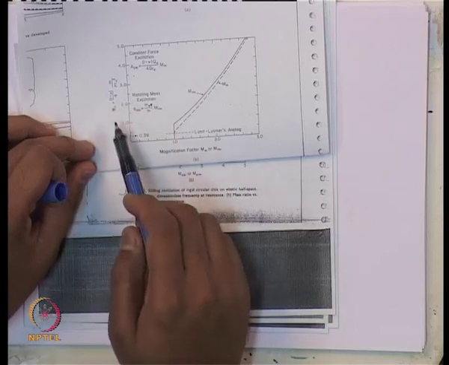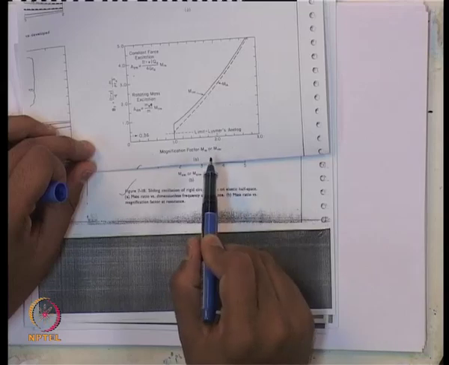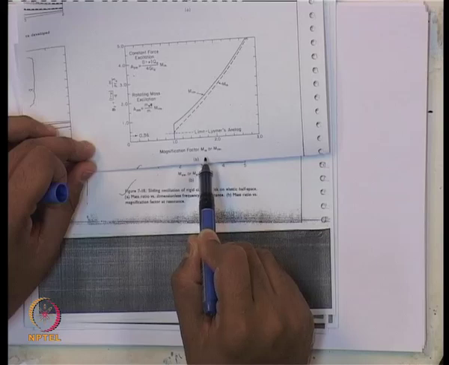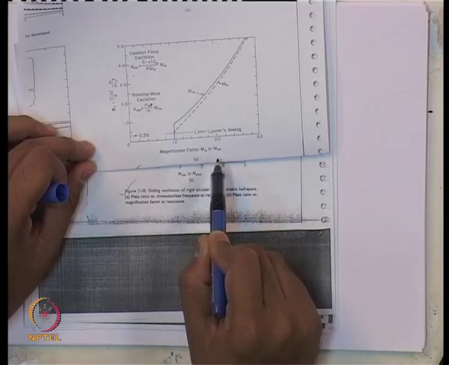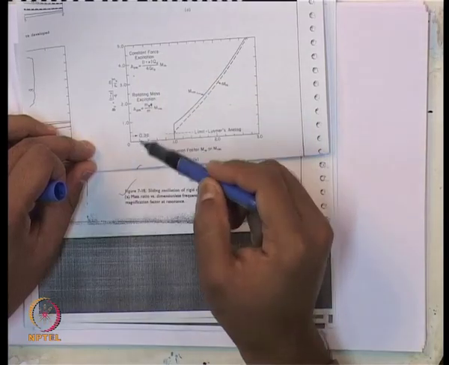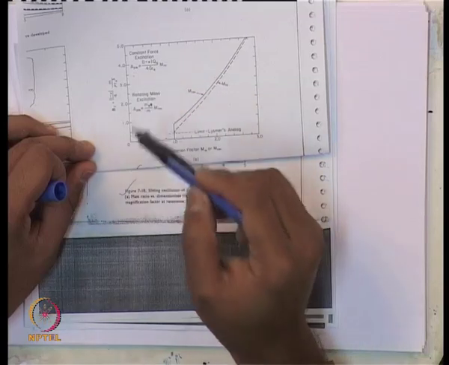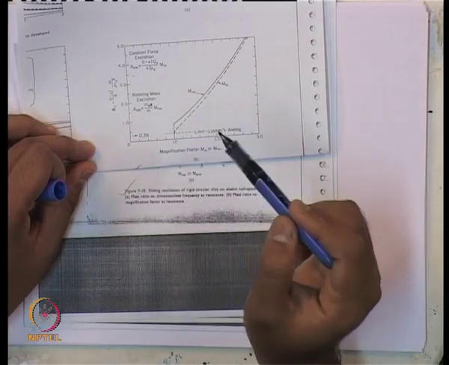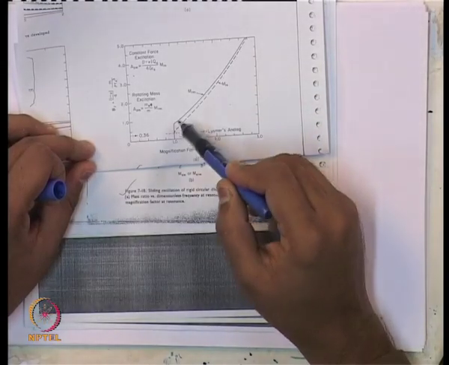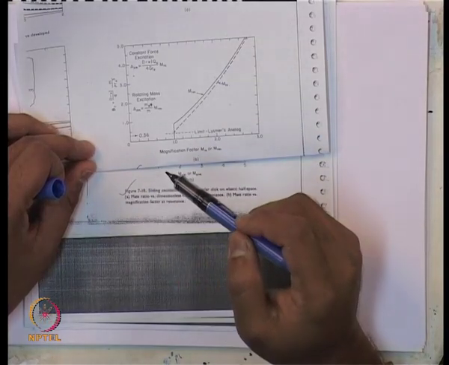Now, this Bz value we have computed for 3 different types of soil, from which we can compute magnification factor Mm or Mrm, whether we are considering constant force type or rotating mass type excitation. And this is the equation we need to use to get the value of displacement amplitude. So, this dotted line is for constant force type excitation and the solid line is for rotating mass type excitation.